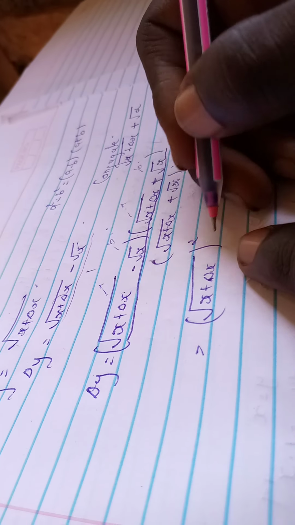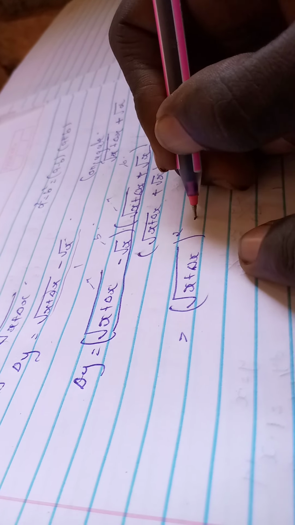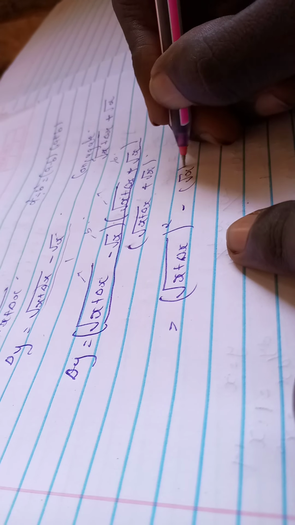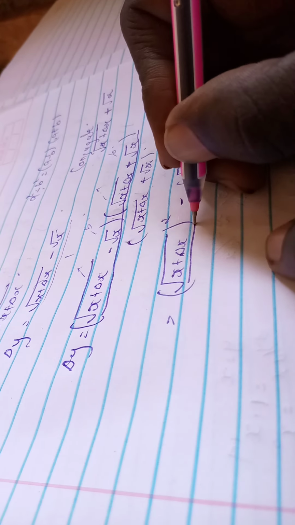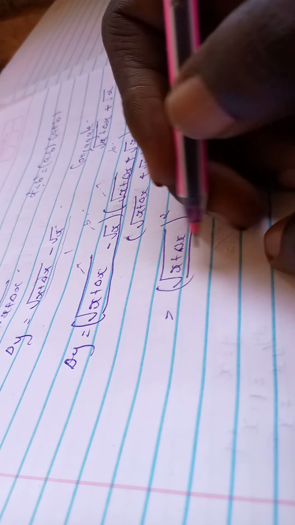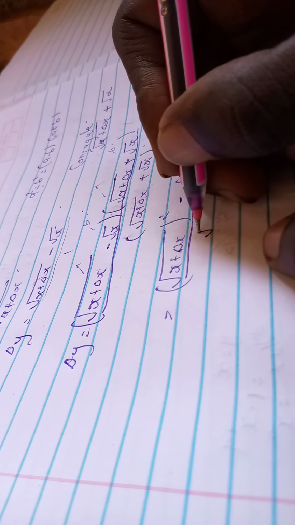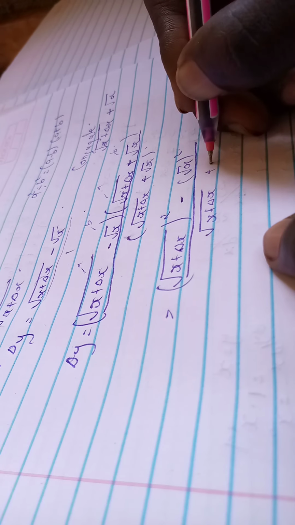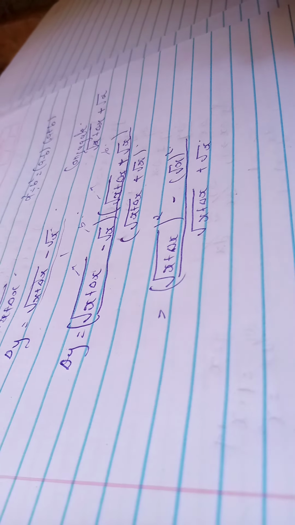So this will be this and this squared. So we are taking this back to this minus root of x squared, and what do we remain with here? This is now root of this one, changes nothing, plus root of x.